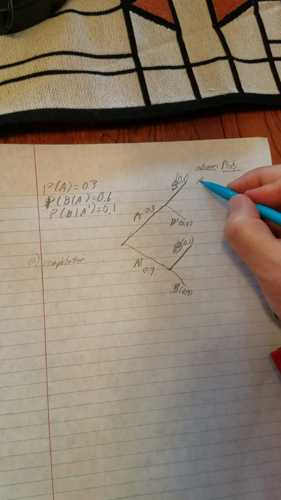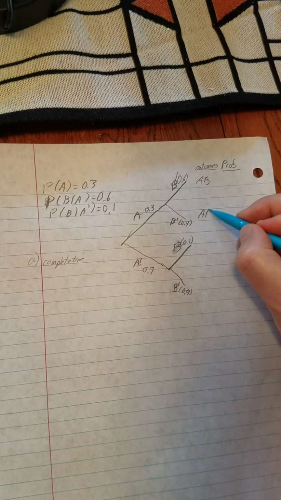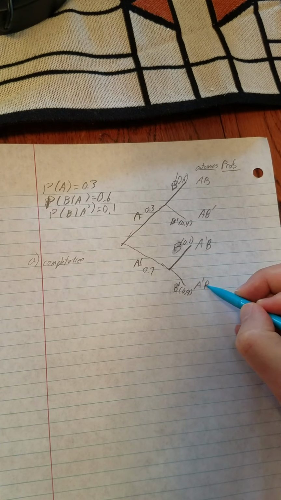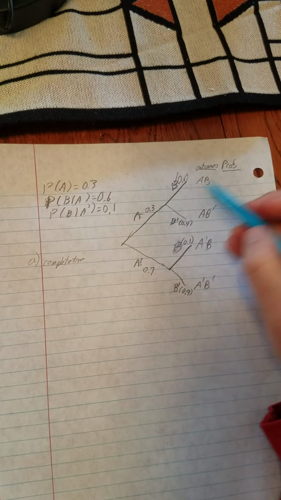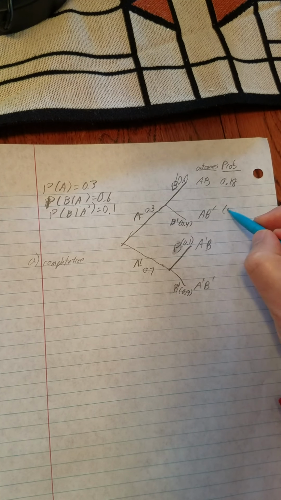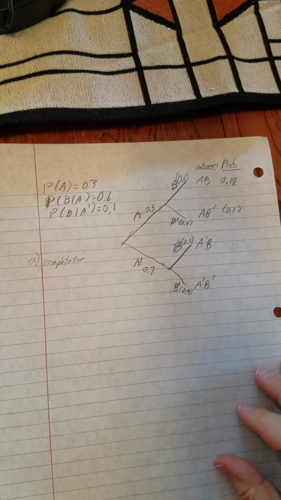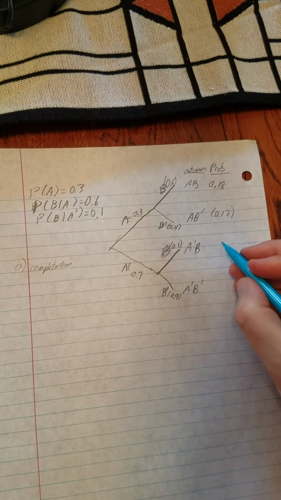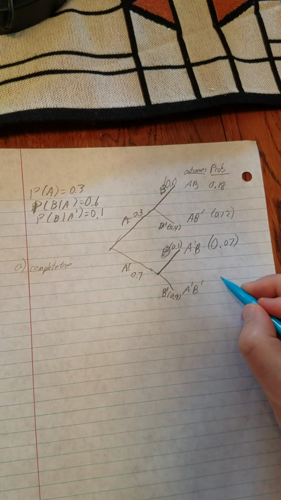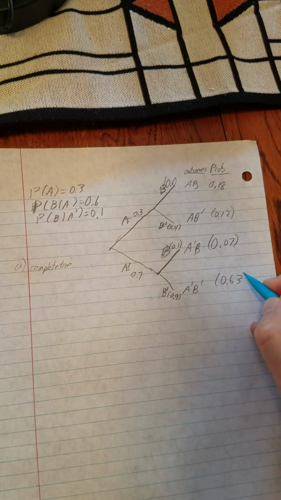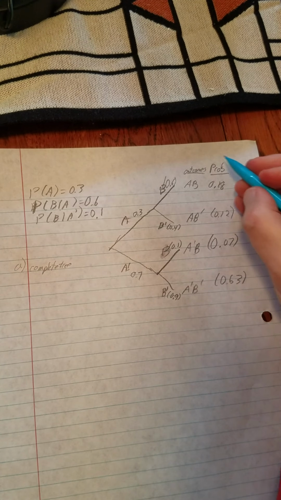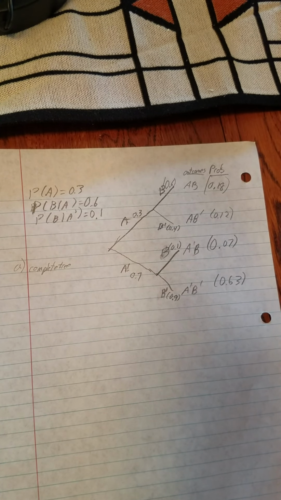The outcomes would be AB, A not B, not A B, not A not B. And the probability would just multiply: 0.18, 0.12, 0.07, 0.63. Again, those numbers have to add up to 1.